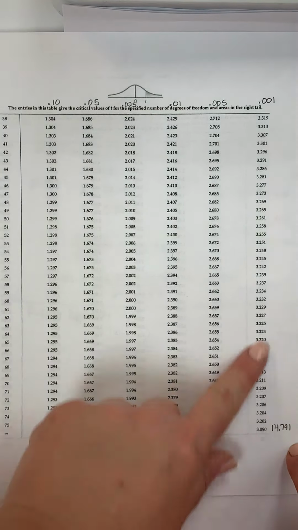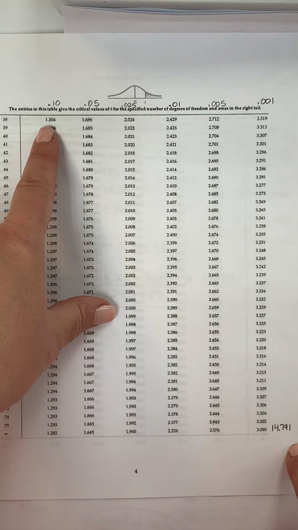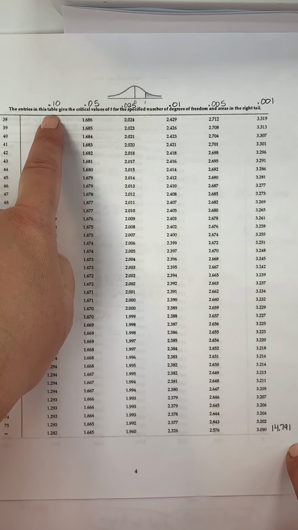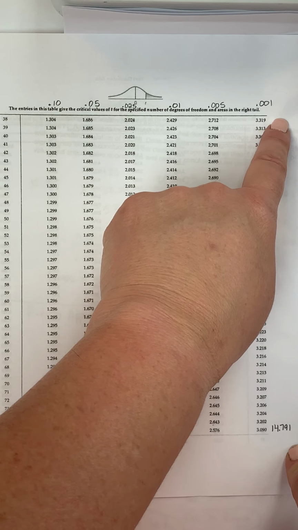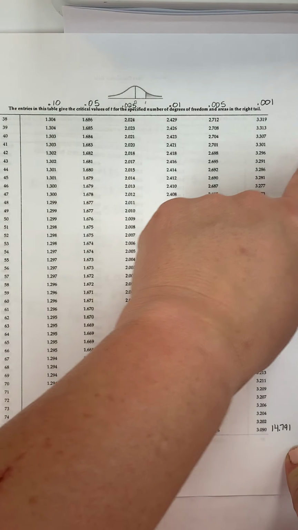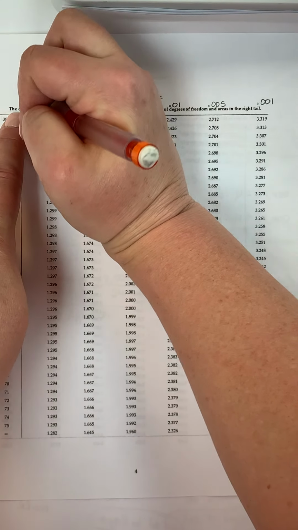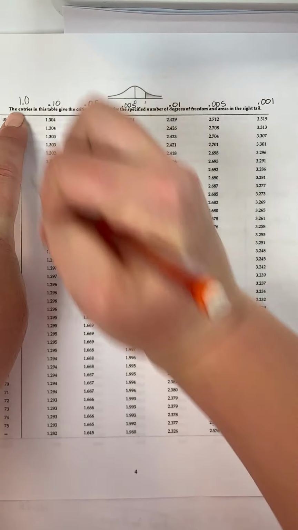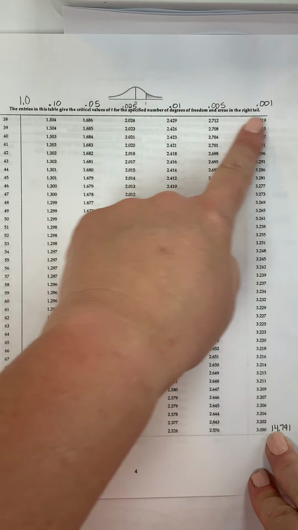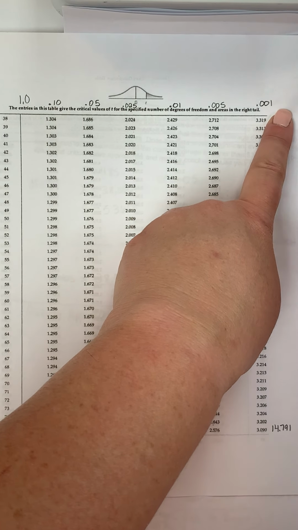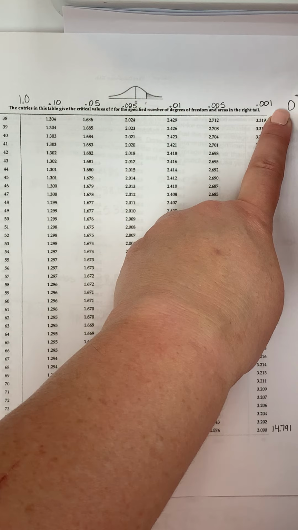So if I go up to the area, and notice these areas, this is the largest, and it gets smaller as we go across. And remember, these are areas under the curve. So what would be the very, very largest area under the curve you could have? 1. What would be the very, very smallest area under the curve you could have?